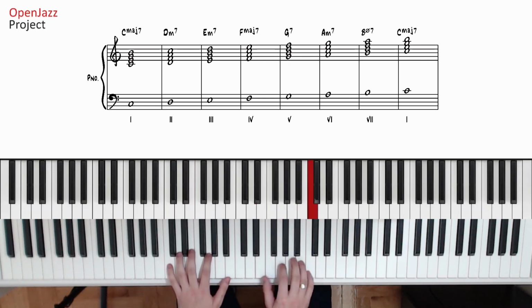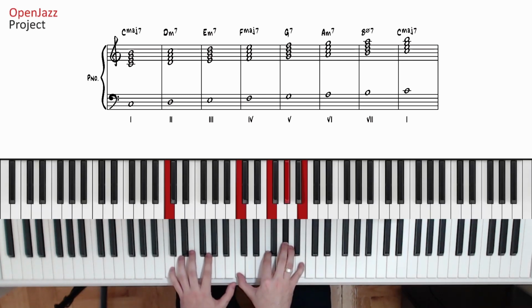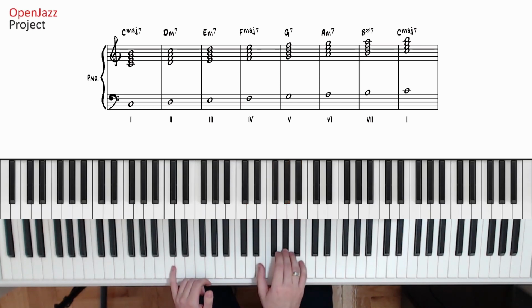The rule here is we're going to build diatonic chords, and diatonic means that we have chords built from only the notes of the scale. For example, this would not be a diatonic chord in the key of C because we have this A flat here that's not part of the C major scale.